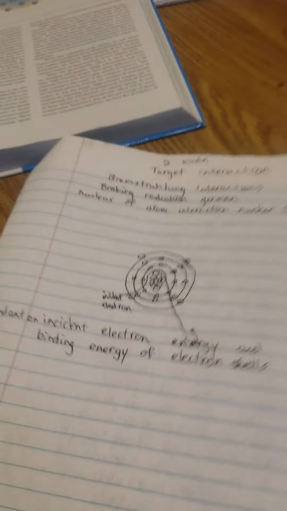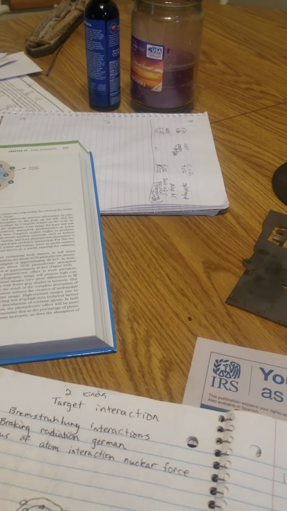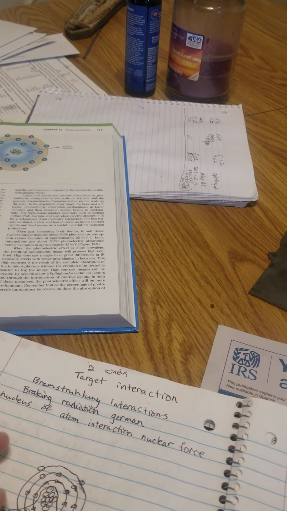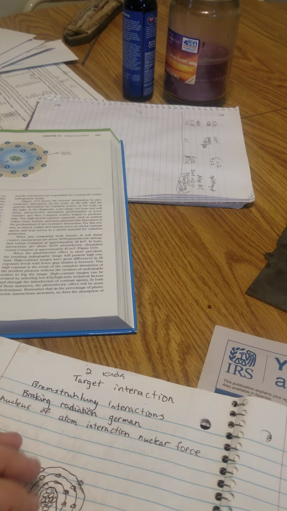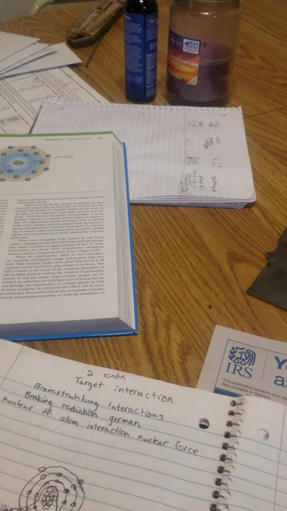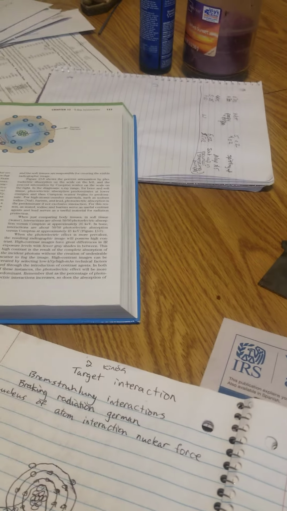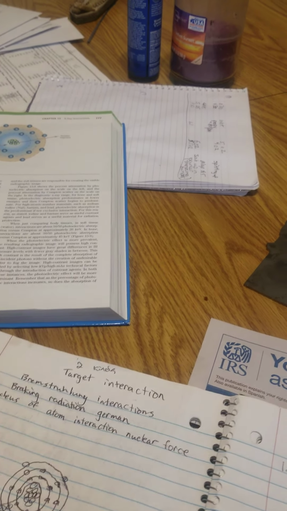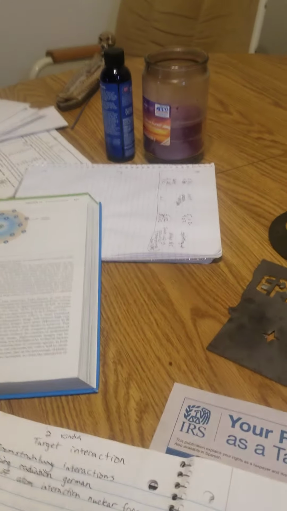So Bremsstrahlung is a German word. It means braking. Bremsstrahlung radiation happens when your incident electron or your photon being transmitted from your X-ray beam is going into the atom of a target, and the nucleus of the atom itself is keeping it from colliding. It's like a repulsion force that's being generated, and it's also causing it to slow down and break. So it's depending upon the energy, of course, that's being transmitted from one to the other. But in general radiography, this is the most common interaction that happens.